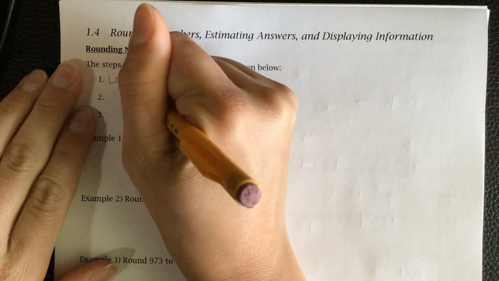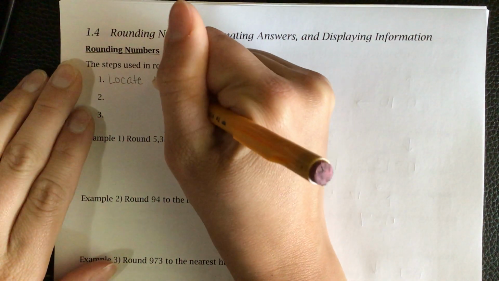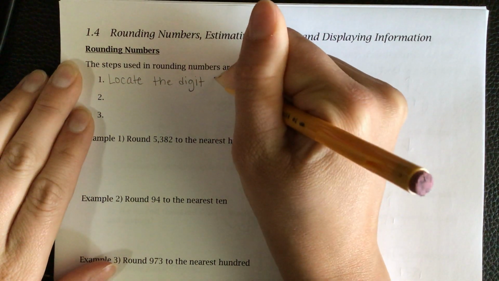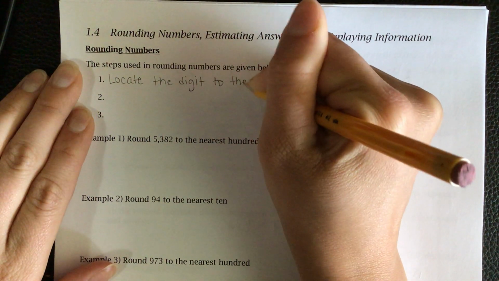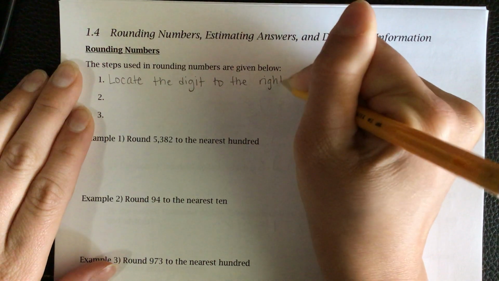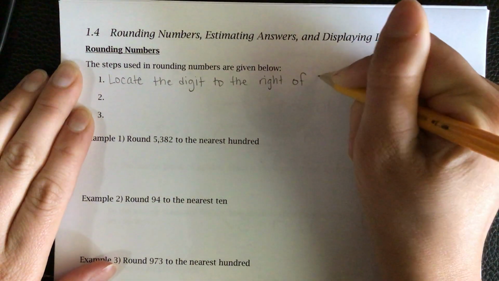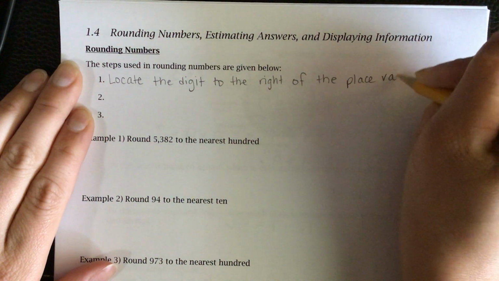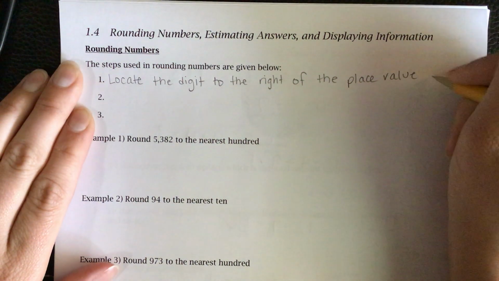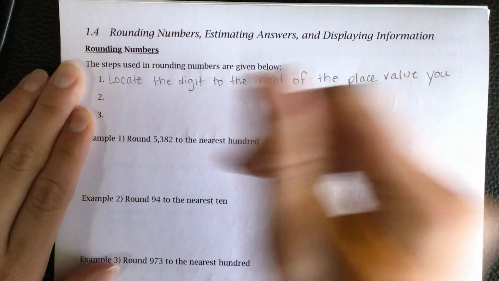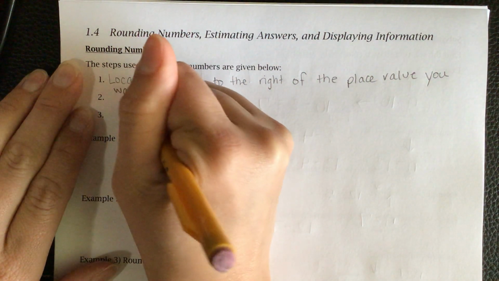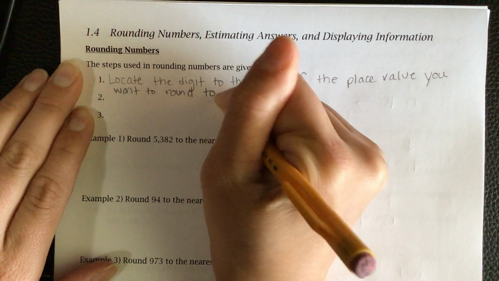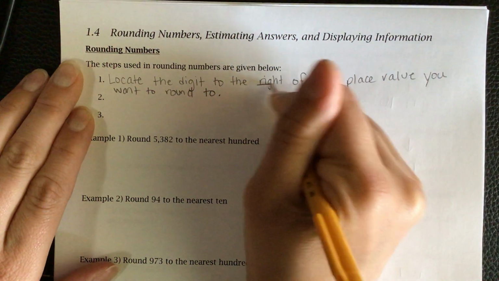Locate the digit to the right of the place value you want to round to. Has to be the one on the right.